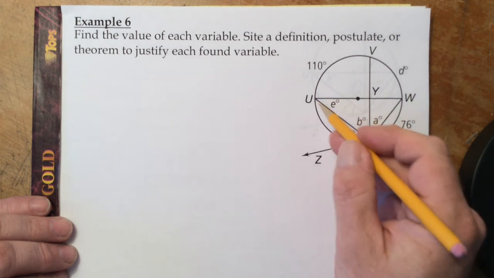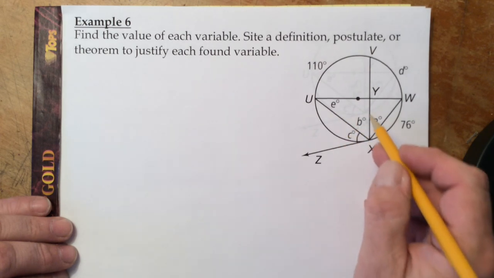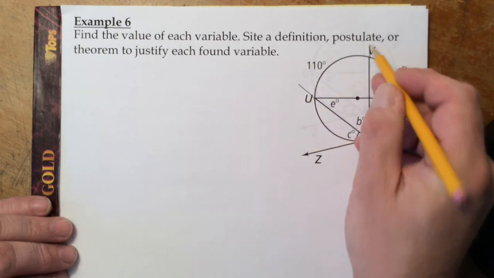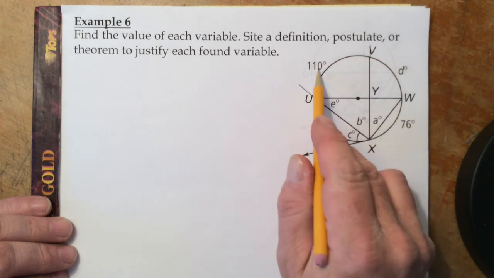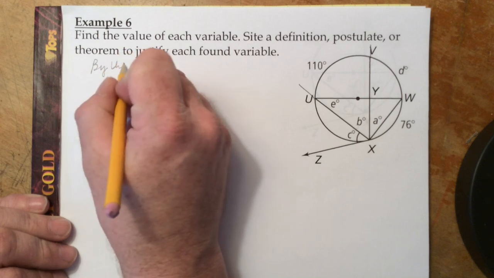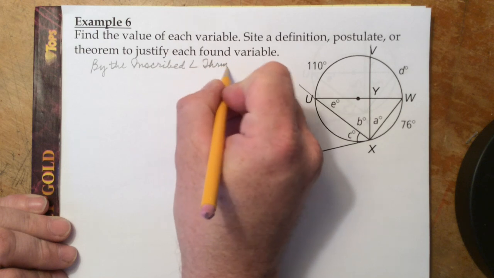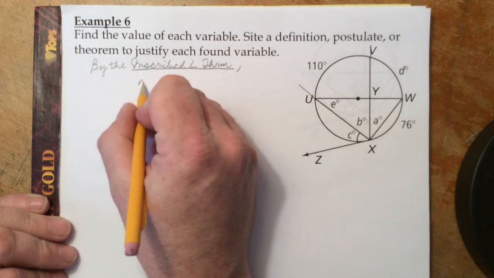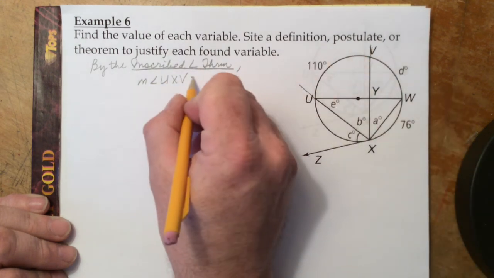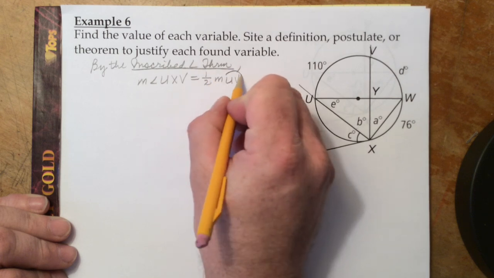Take a look at angle B here. UXV, this angle right here, is B's measure. Notice that it intercepts this arc right here, arc UV, and we have that measure. It's 110 degrees. So by the Inscribed Angle Theorem, the measure of angle UXV is equal to 1/2 times the measure of arc UV.